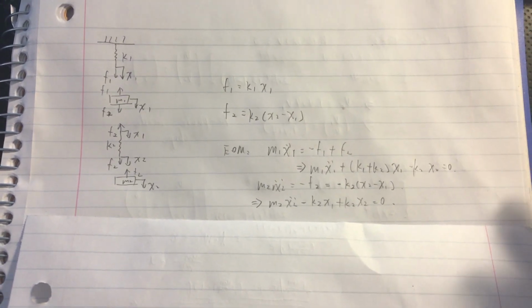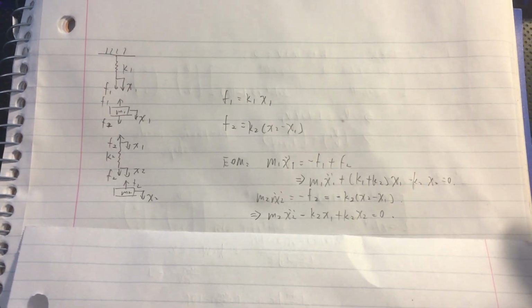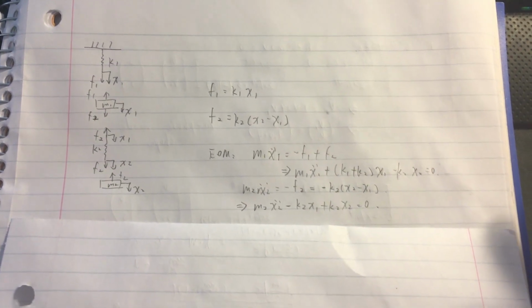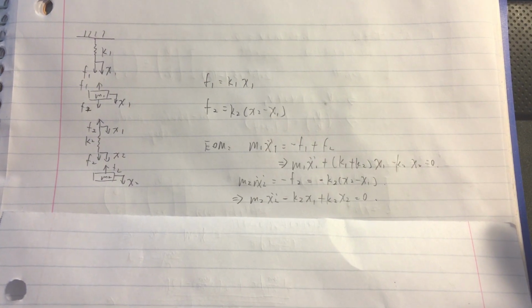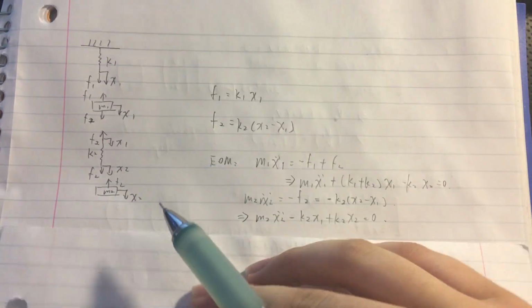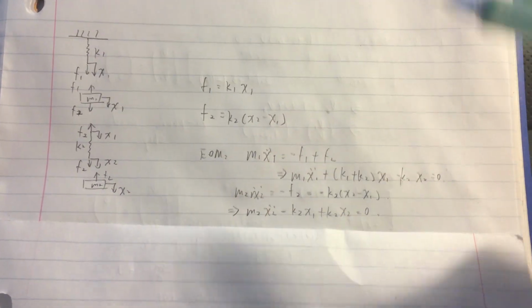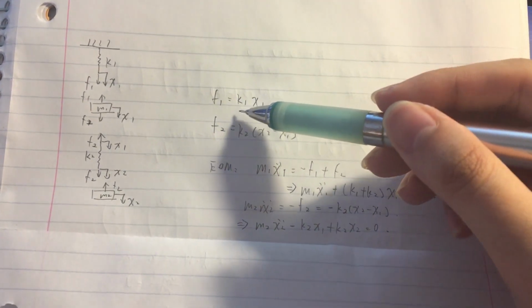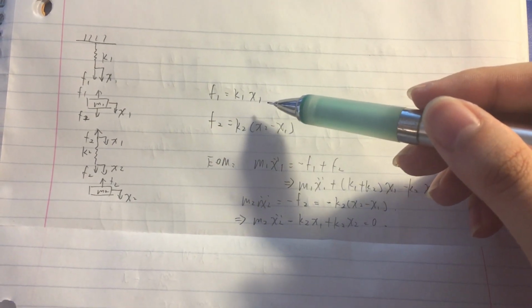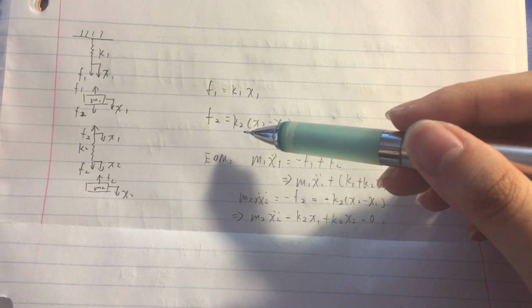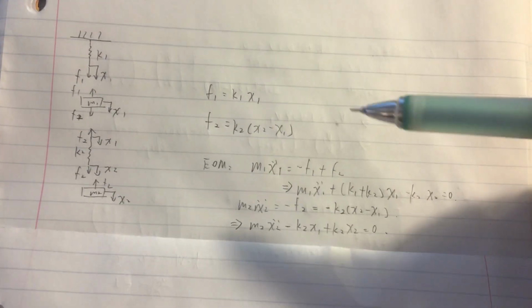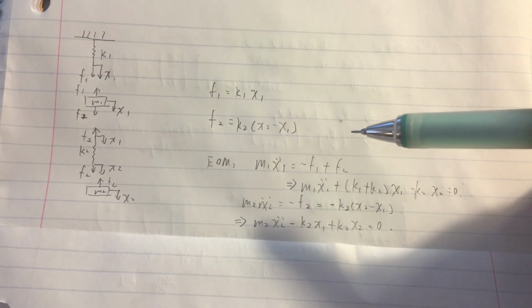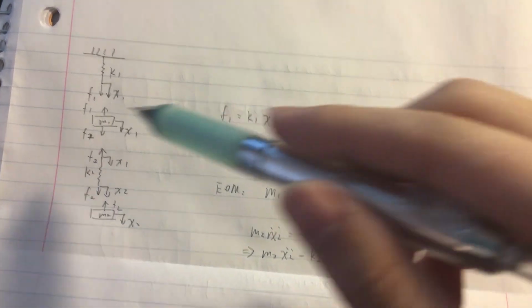Today I want to explain the solution to problem 2 in homework 8. For this problem, firstly we need to draw the free body diagram, like this. From the free body diagram we can know F1 equals K1 times X1, F2 equals K2 times (X2 minus X1).